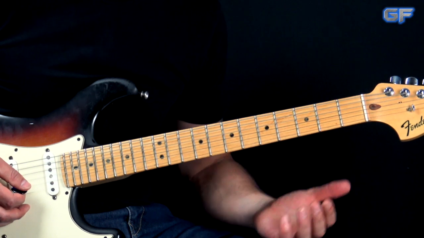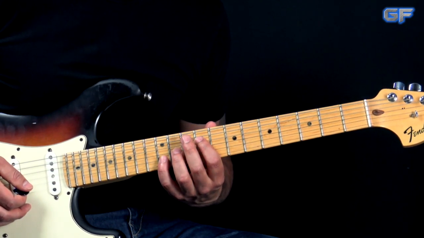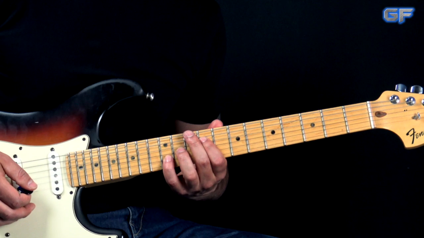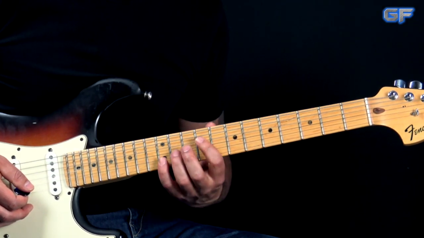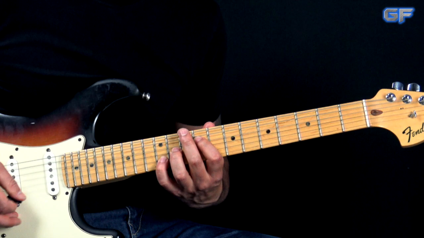We go to the pre-chorus, and we have again the rhythm guitar just playing some chords. So the chords that the rhythm guitar is playing go like this.